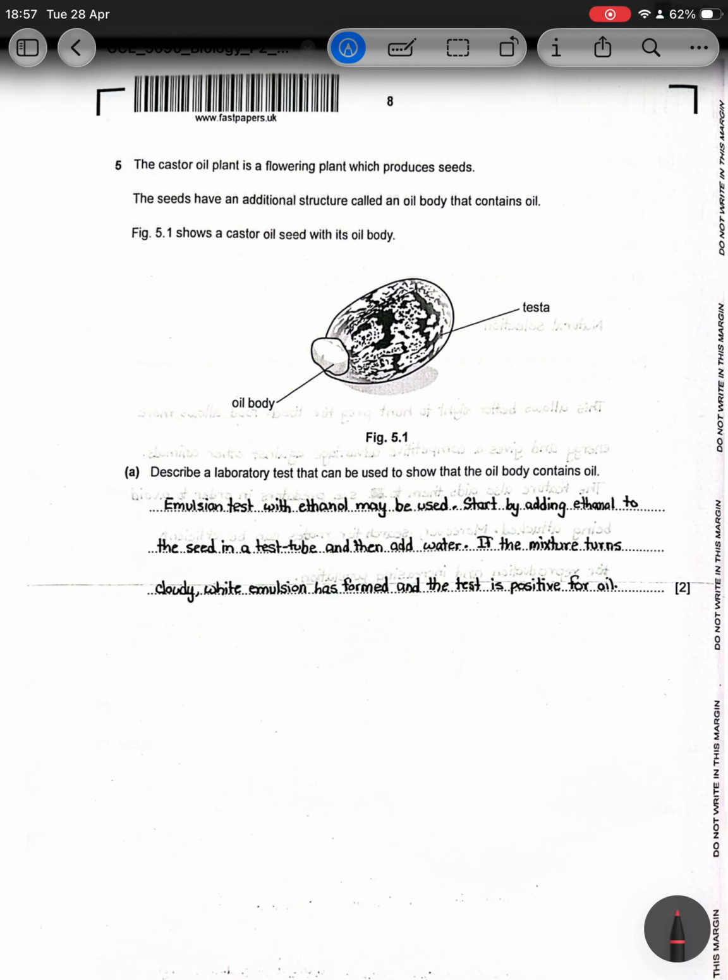Moving on, number 5, the castor oil plant is a flowering plant which produces seeds. The seeds have an additional structure called an oil body that contains oil. So it's this part over here.